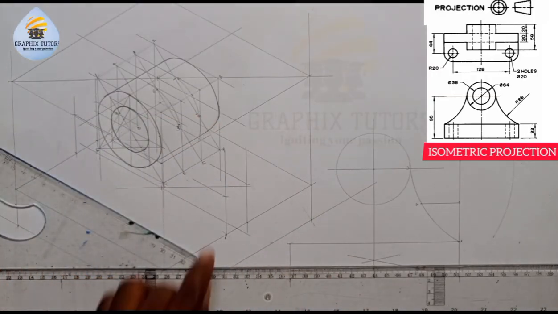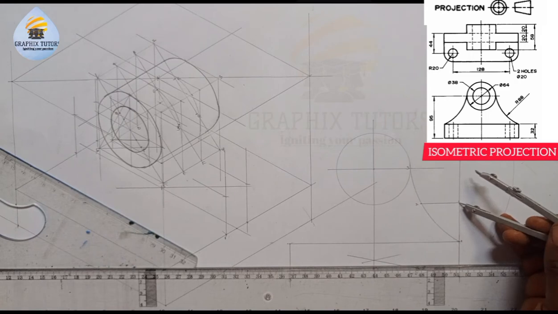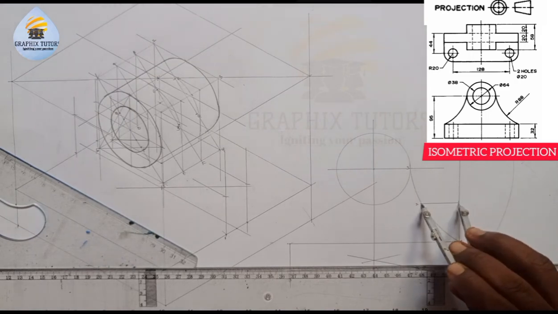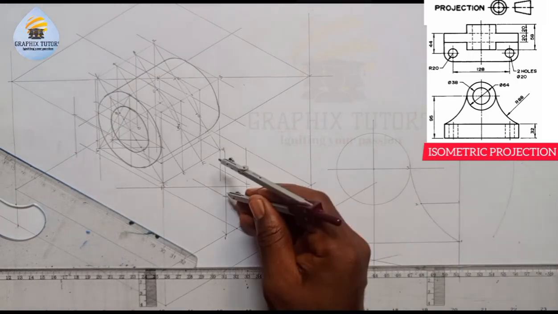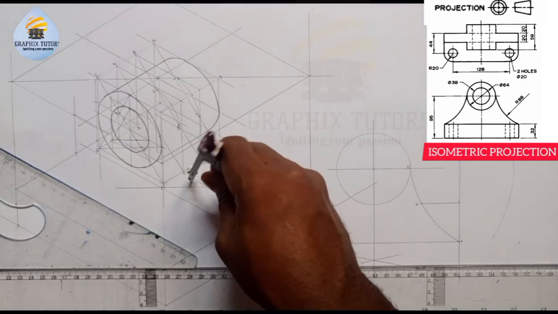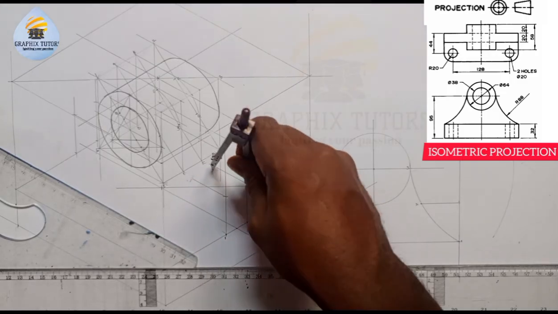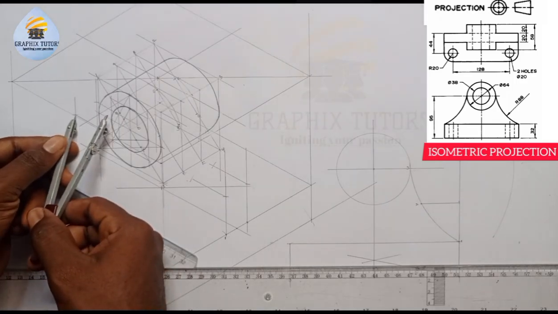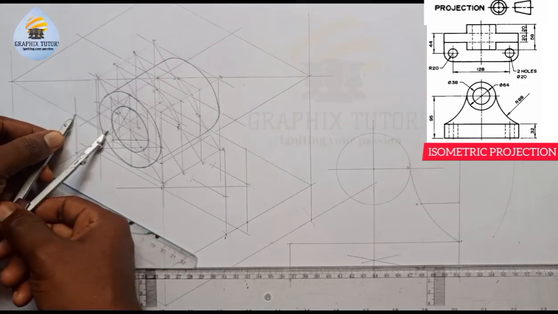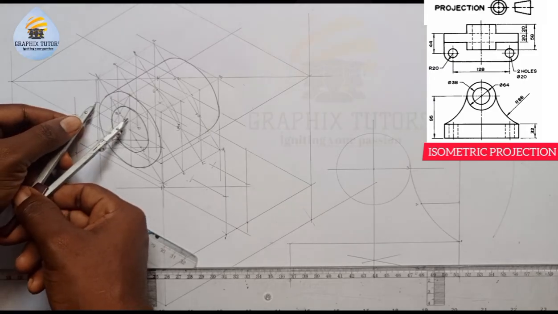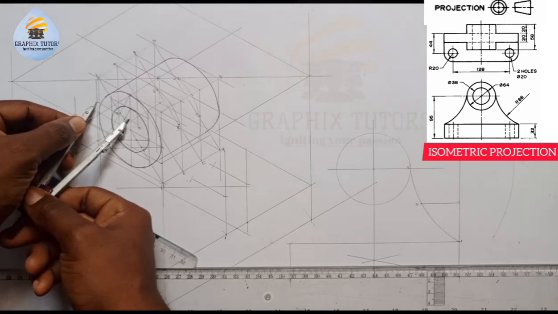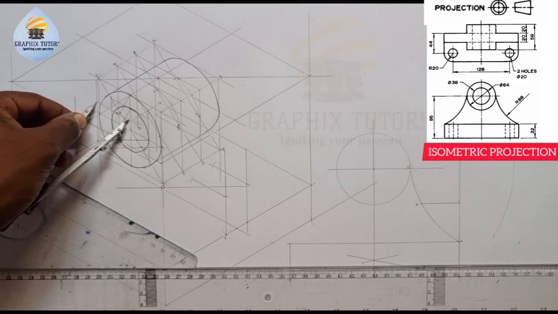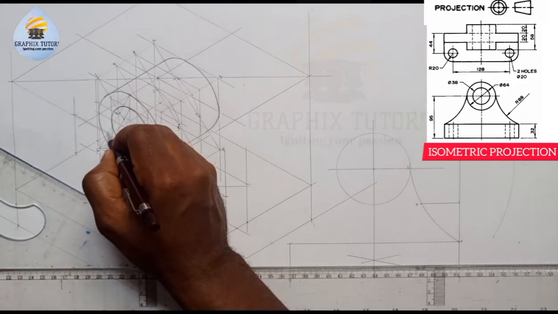Then remember this is where the line of point 2 is. I now place it here and I'll take it to where 2 is. Then I'll come here, apply a mark. I'll come here, I'll also mark. I'll come here, I'll mark. I'll come here, I'll also mark. So let me mark this point here.